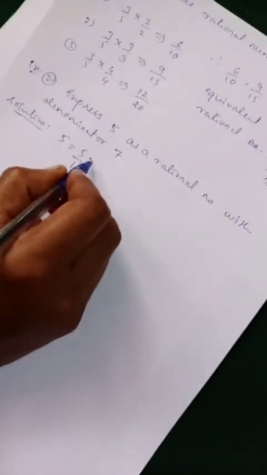So solution. 5 is a given integer, so we have to write 5 as a rational number with the denominator as 7. So 5 I can write as 5 by 1 in the form of p by q, which is a rational number.